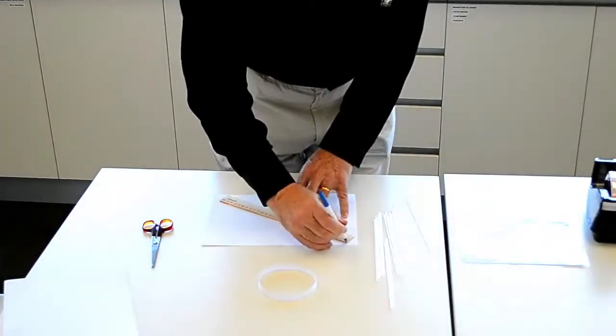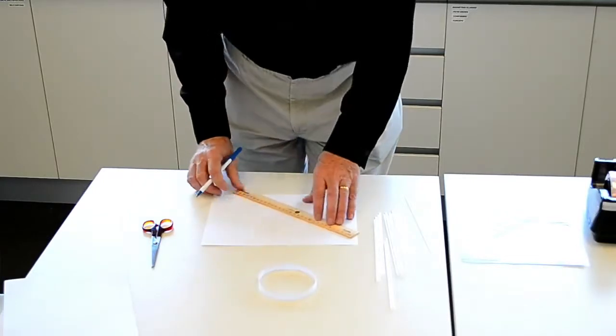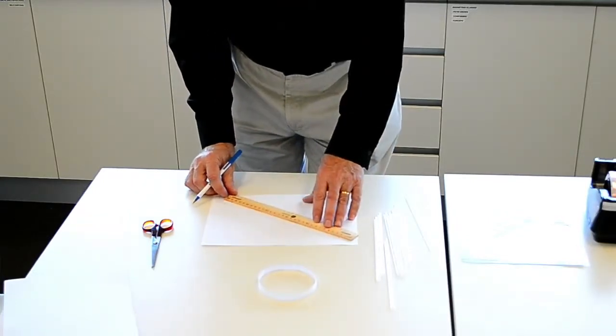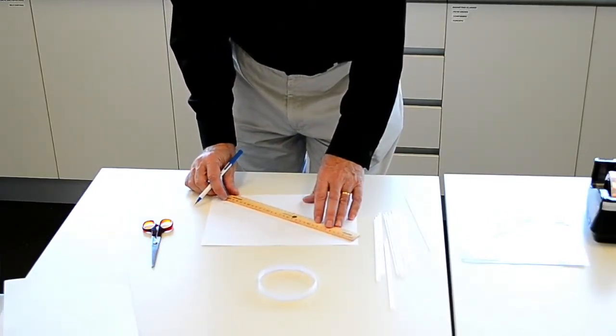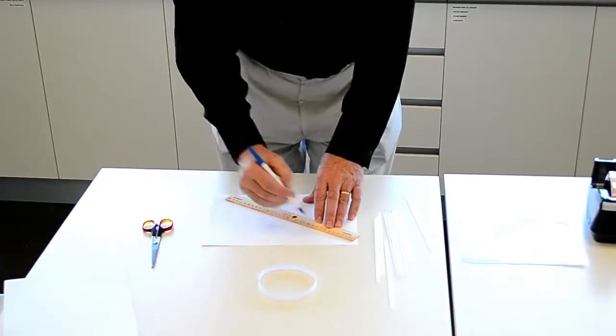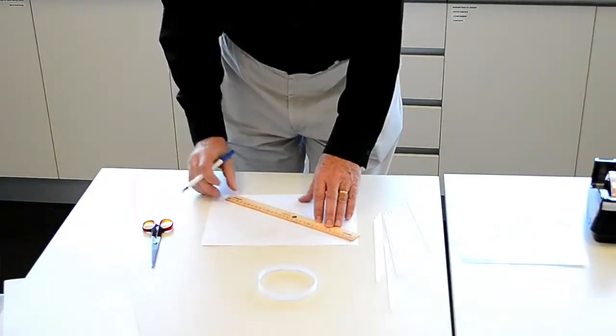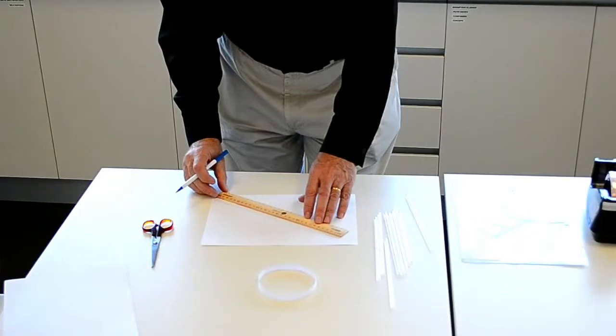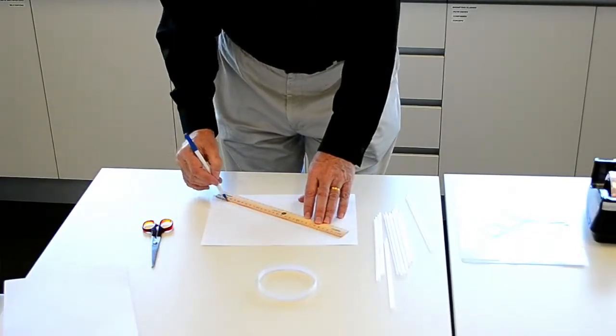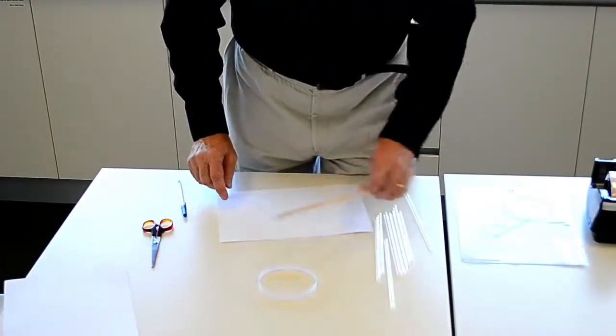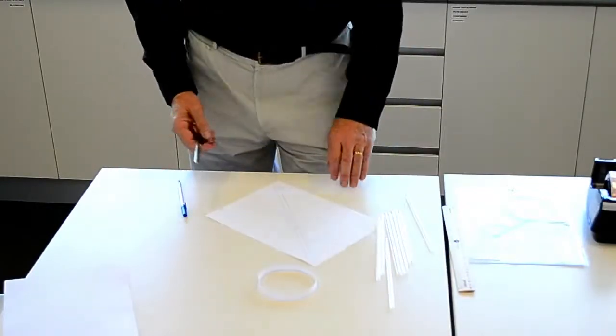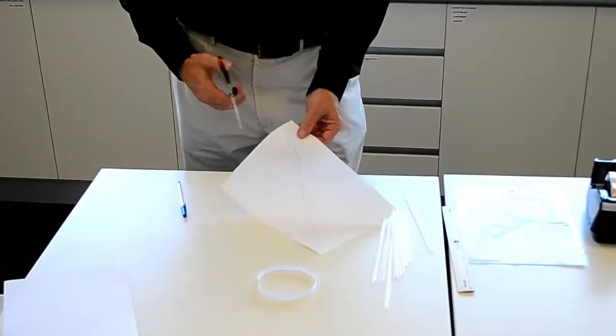Put an end there, put an end there. This piece of paper needs to be approximately 1 centimetre wide. There we have it, a piece of paper that we need in order to make this glider. So I'll cut it out now.